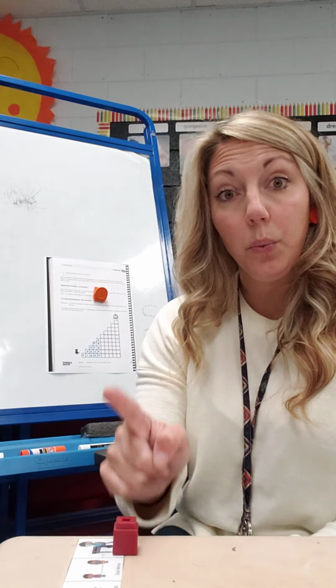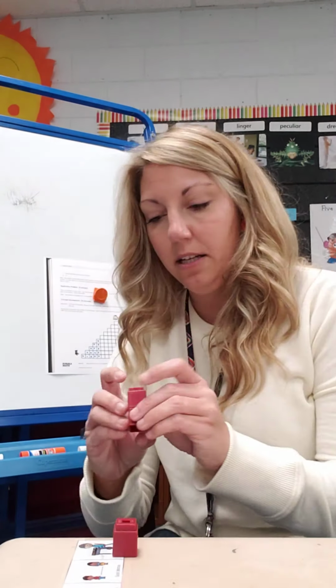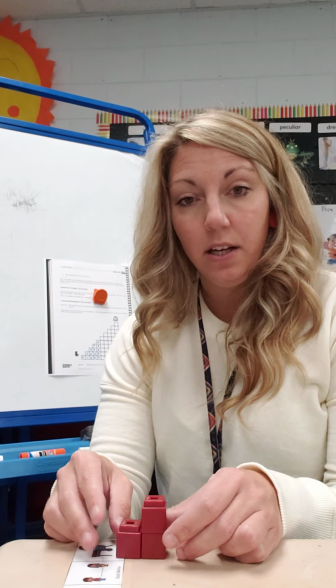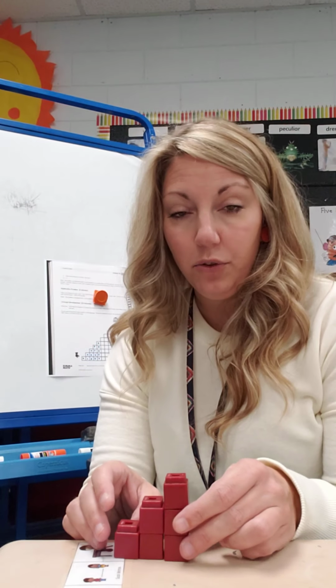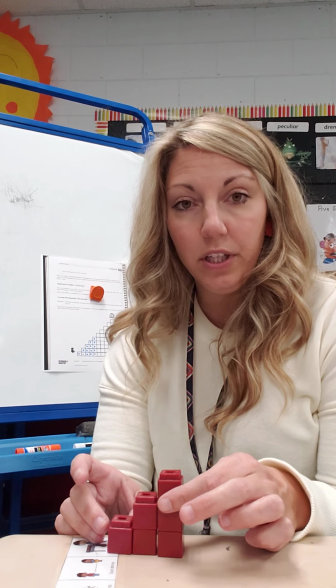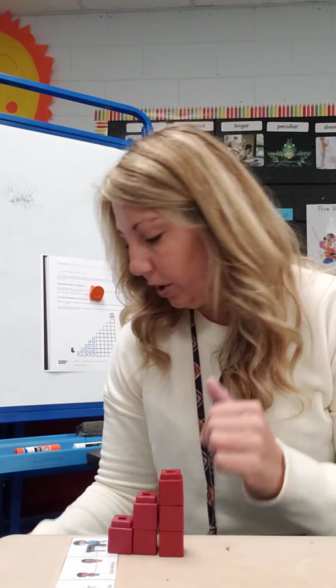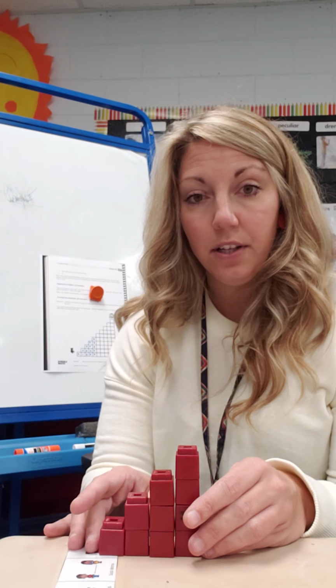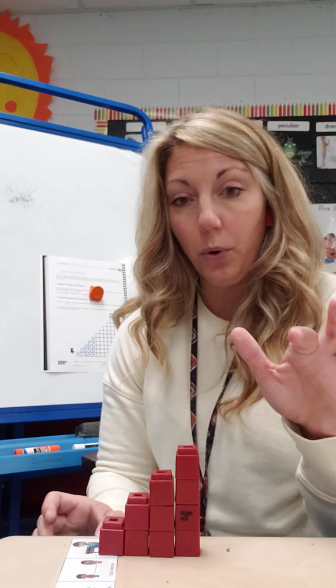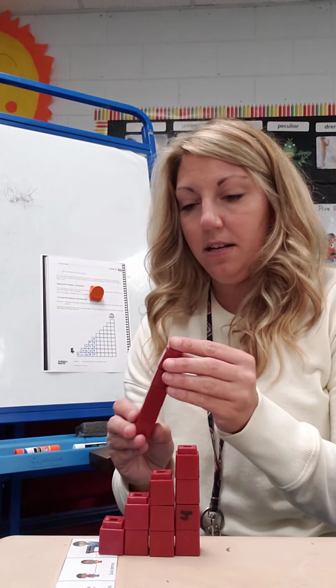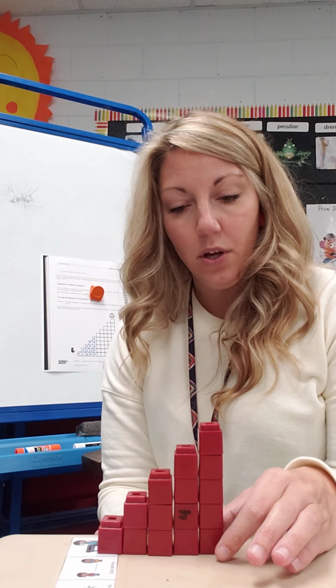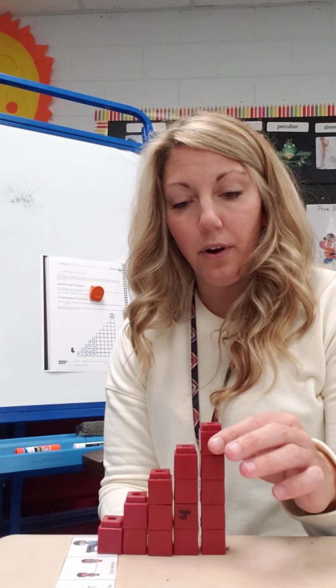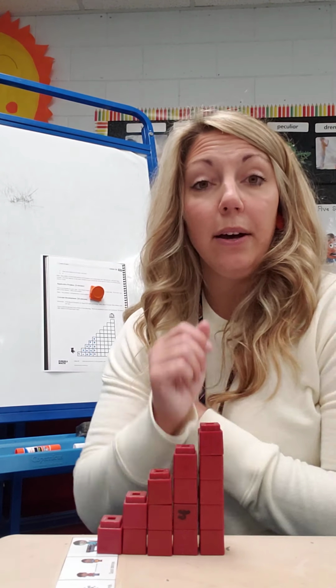So 1 more is 2. 2, 1 more is 3. 1, 2, 3. 3, 1 more is 4. 4, 1 more is 5. 1, 2, 3, 4, 5. All right. So now, okay, we're going to keep going, but let's think about this.